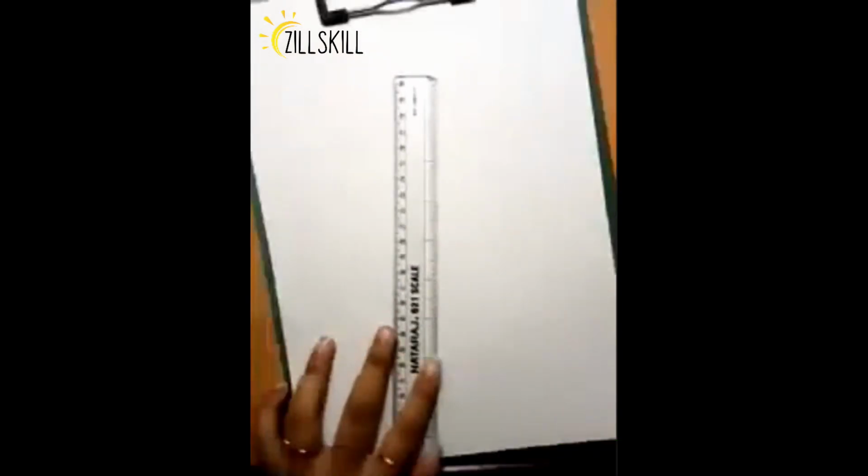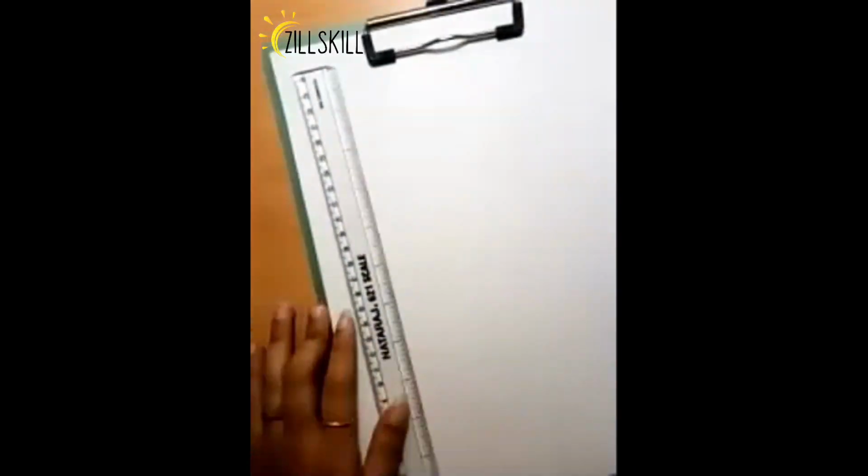Doodling today. For now, you can just use a pencil. Go ahead with the pencil. Don't worry about the things. So let's start. Everybody take your ruler, border onto your sheet. You don't have to measure anything.